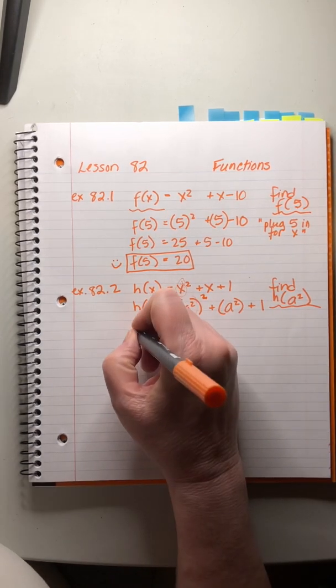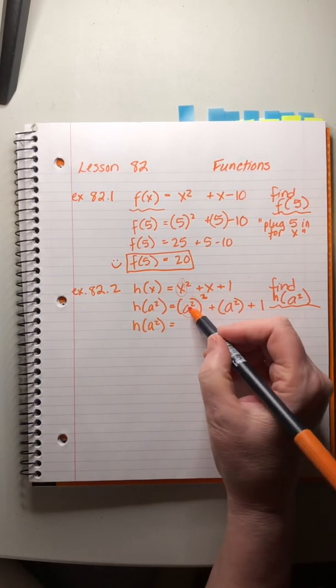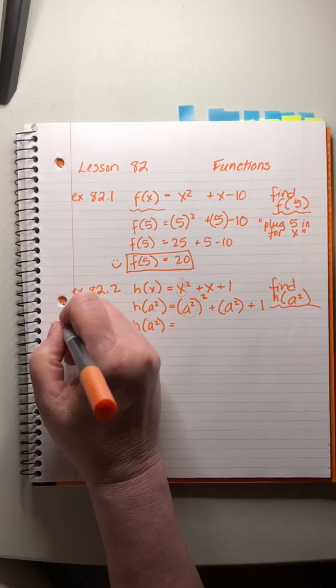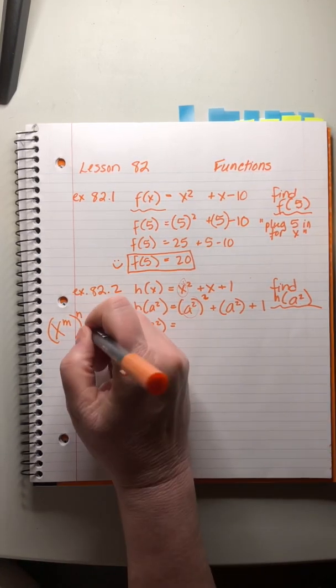So then this becomes the h of a squared equals, now how do we simplify this? Oh, we have the power rule, right? When you've got a base raised to a power, you multiply them.